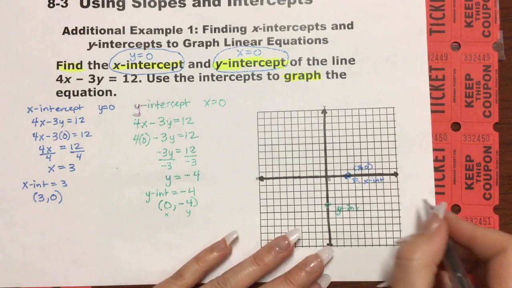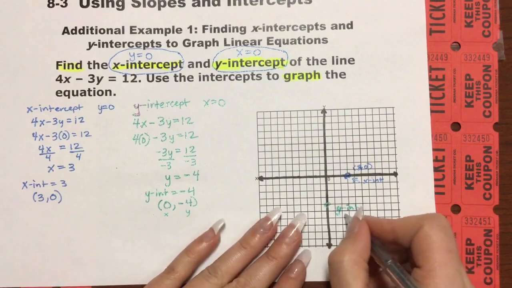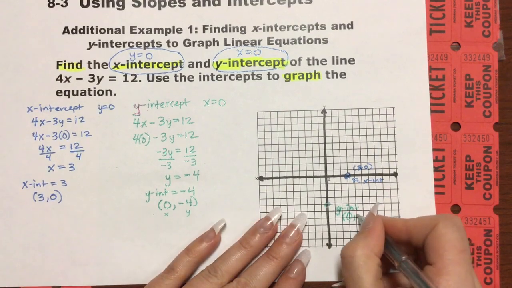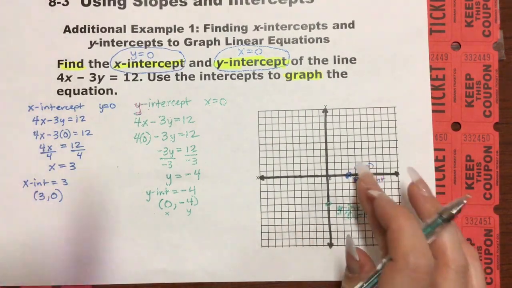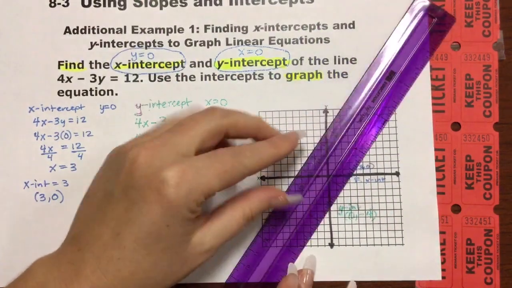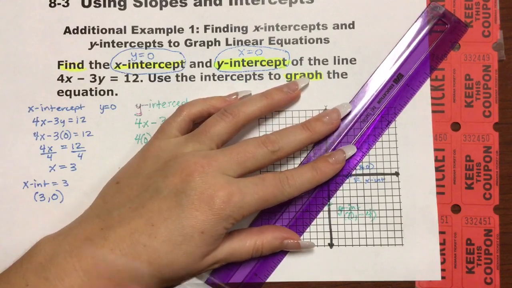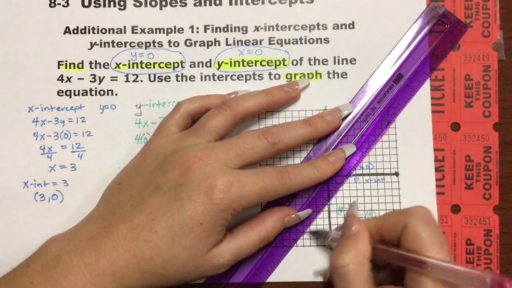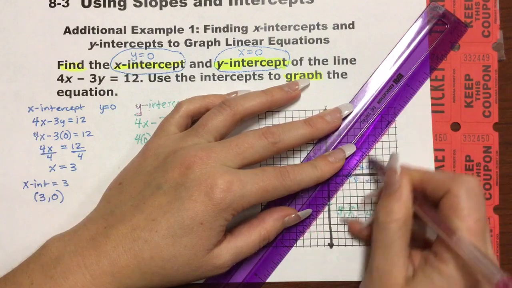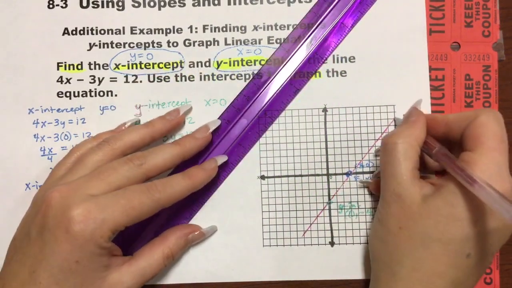Starts writing again. The y-intercept and the point is 0, negative 4, right there. Okay, so now we have our x-intercept, we have our y-intercept. All we need to do is graph them together. And there we go. That is the equation of our line right there.